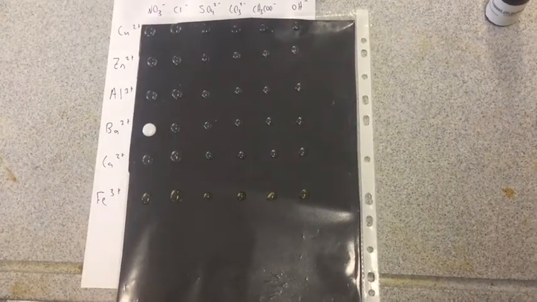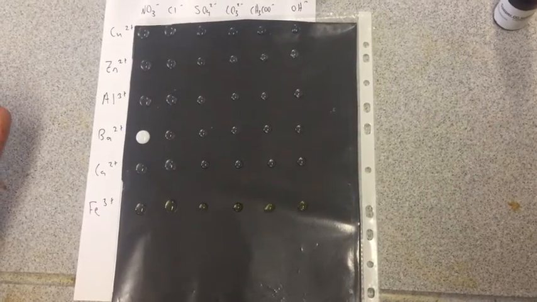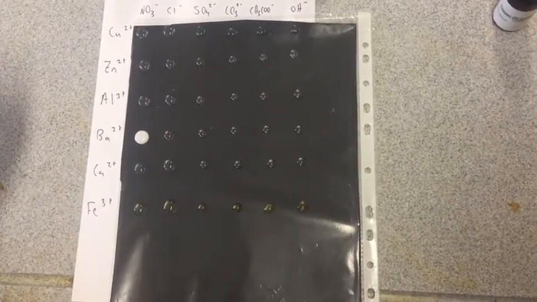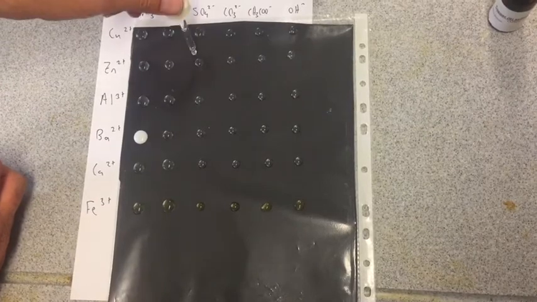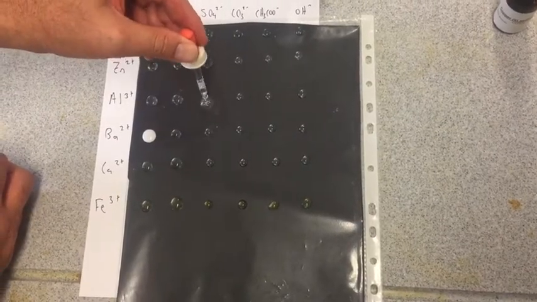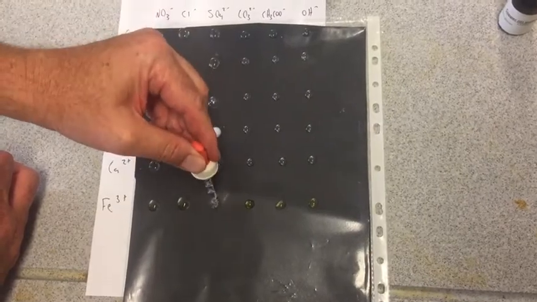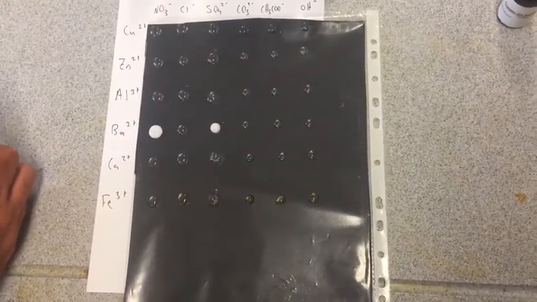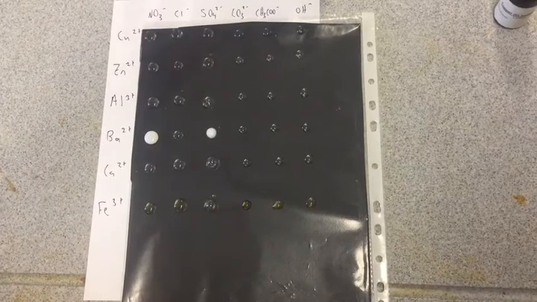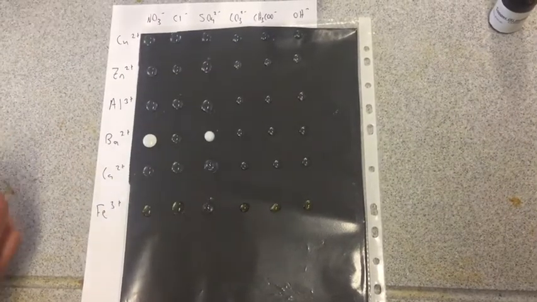Let's have a look at sulfates. Sulfate should definitely give us a couple of precipitates in this one. And there we go, barium. Calcium can sometimes give you a precipitate. Just depends on concentrations. Let's go to carbonates.